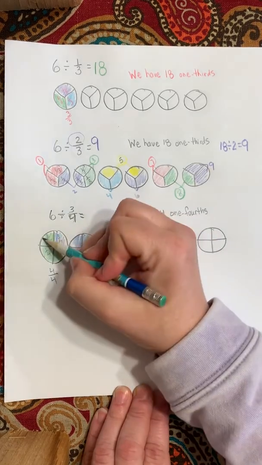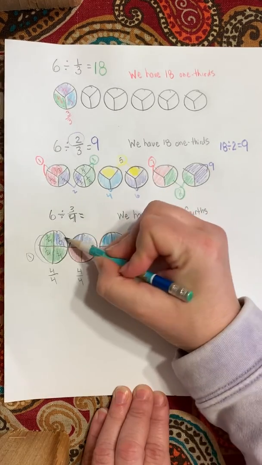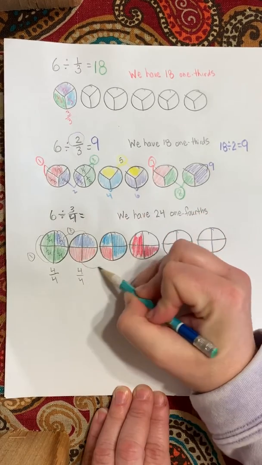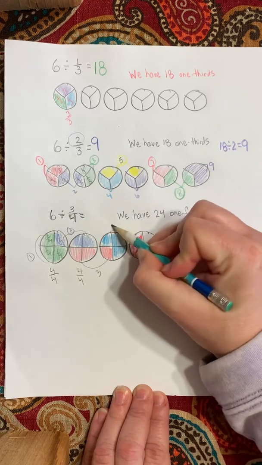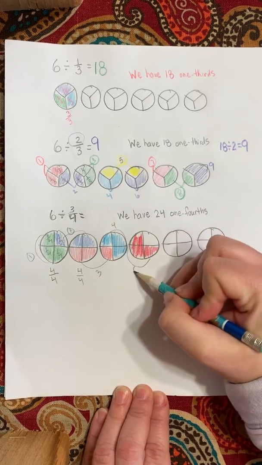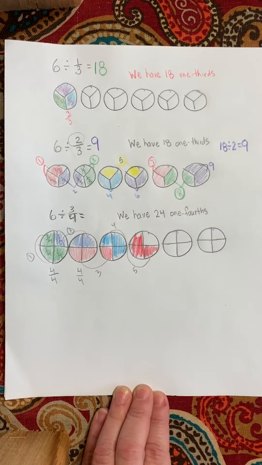Let's number these. We've got 1, 2, 3, 4, 5 groups so far.